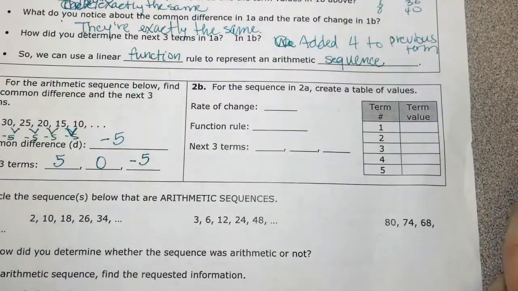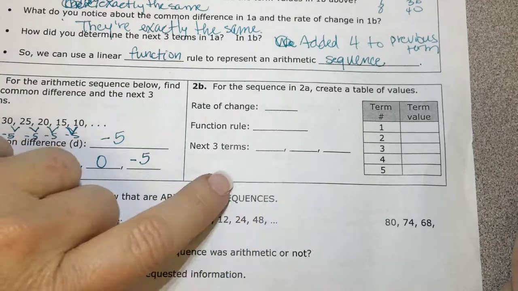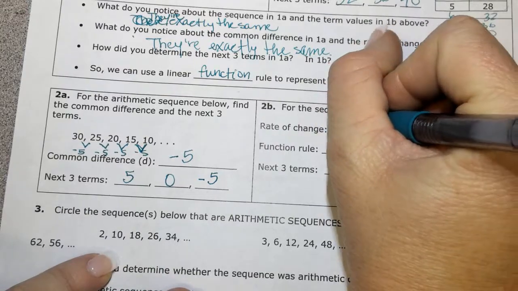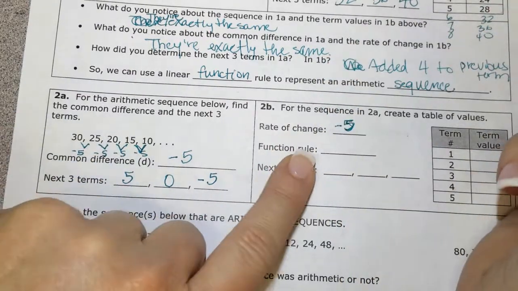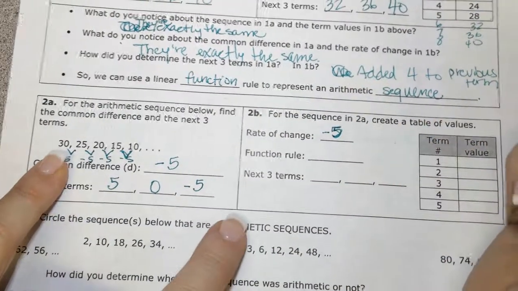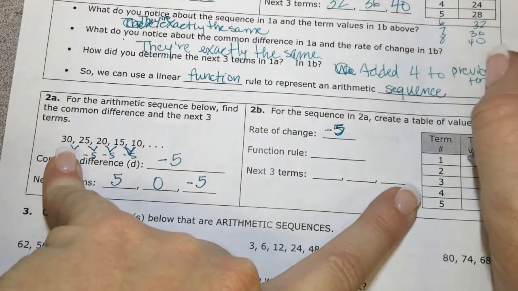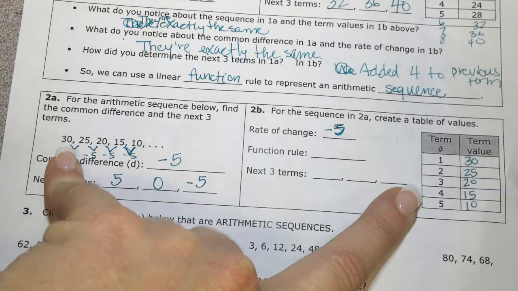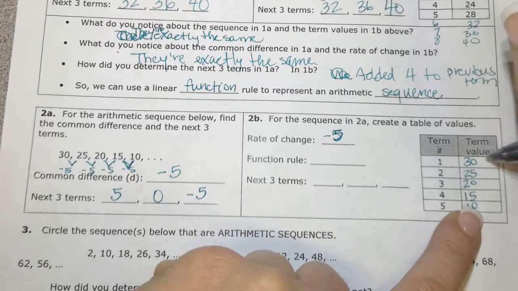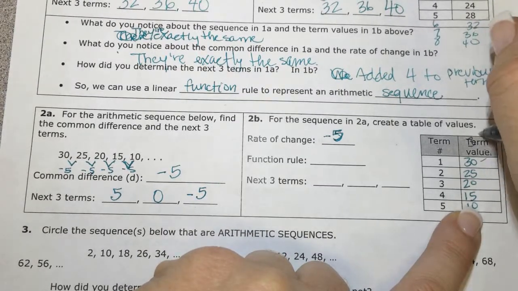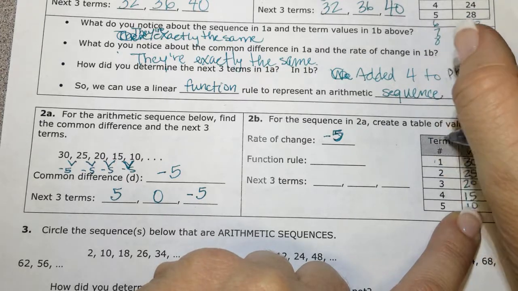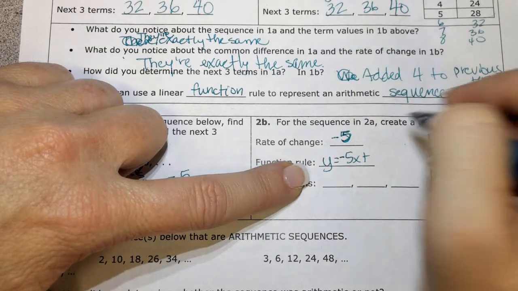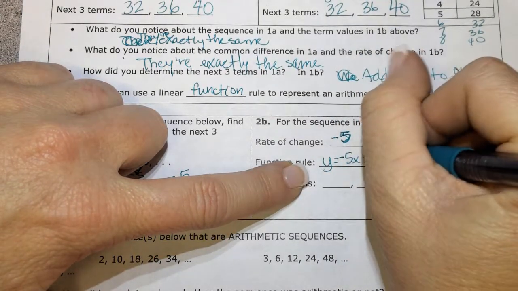Okay, so for the sequence in 2A, create a table of values. So my rate of change is going to be negative 5. So that means for my function rule, what I'm going to do is plug in my values from over here, and then I'll find my 0. So 30, 25, 20, 15, 10. So I'm going to go backwards. When I go backwards, I have to add 5. So this would be 35, and then subtracting 1 here would be 0. So this is going to be y equals negative 5x plus 35.